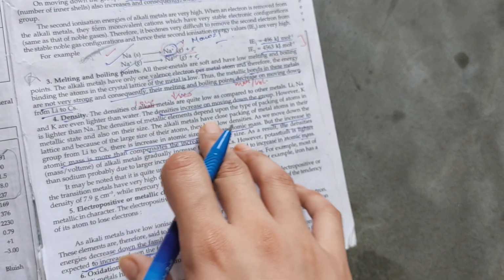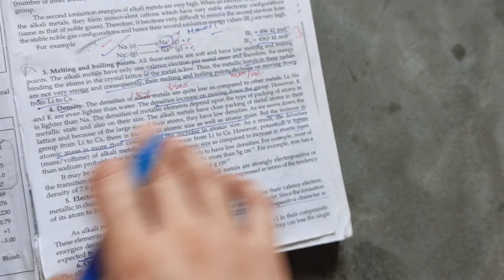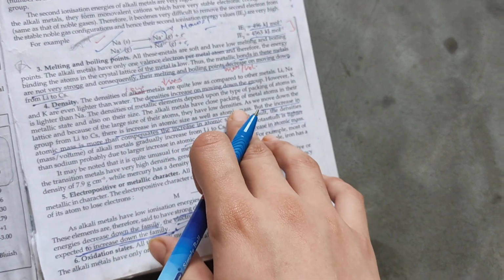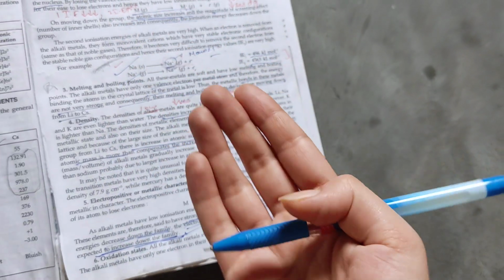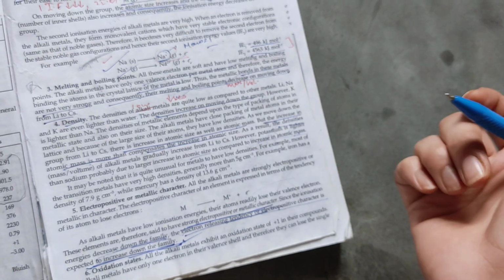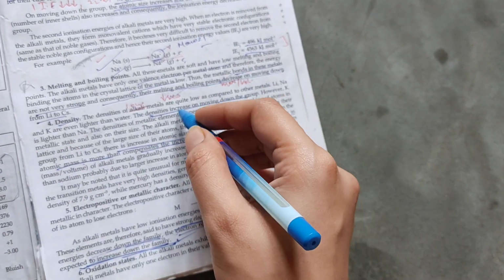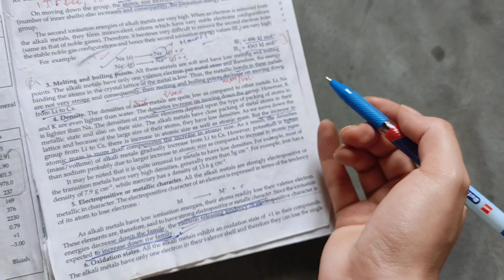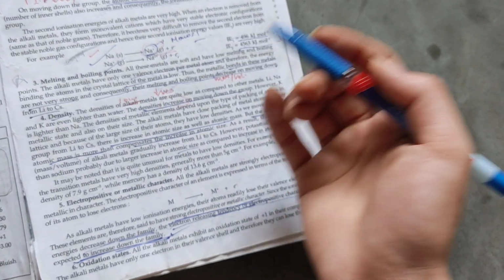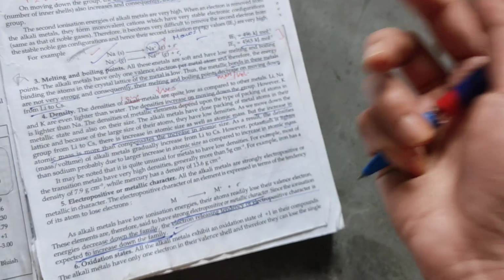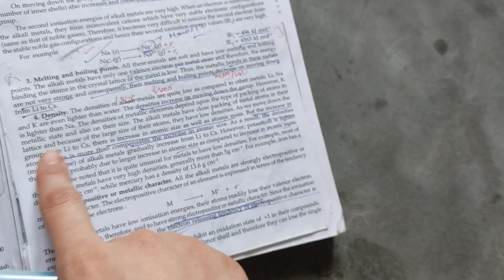Now the alkali metals have close packing of metal atoms in their lattice, and because of the large size of the atom they have low densities. As we move down the group, the density is increasing because the mass keeps on adding more and more. So the density increases as we move down the group.